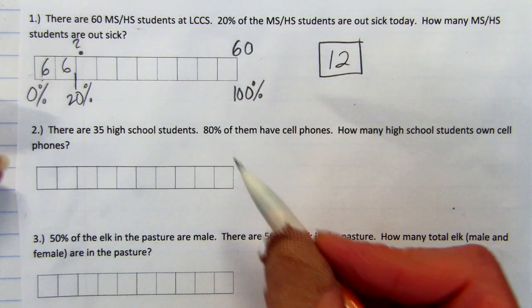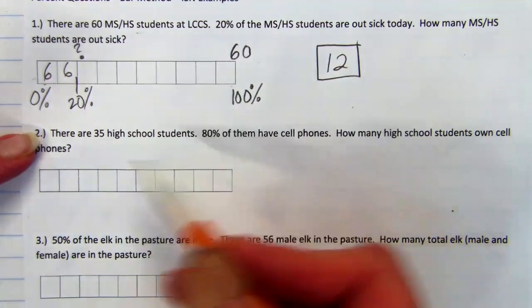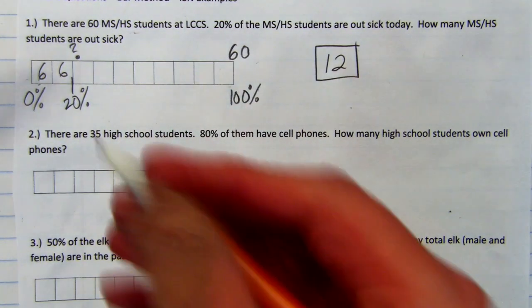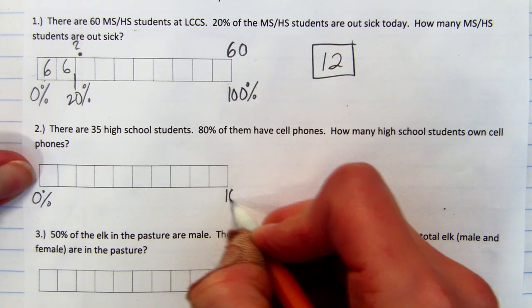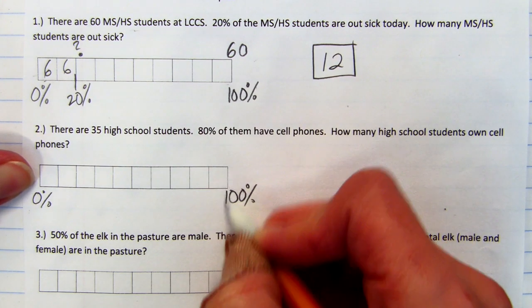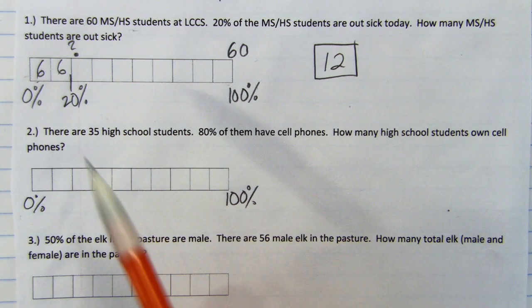Okay, so again, this is a little bit simpler than what was on the packets. They had like this, and then they had a number line. I just like to put it all in one. So on each of these, remember, one end is 0%, the other end is 100%. That's everybody or the whole group.